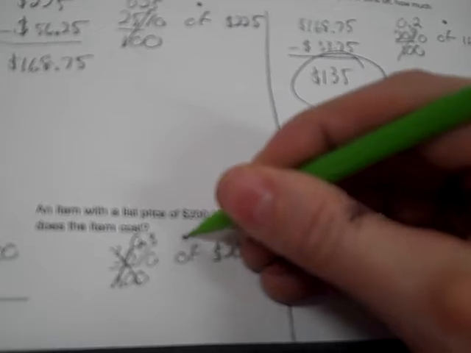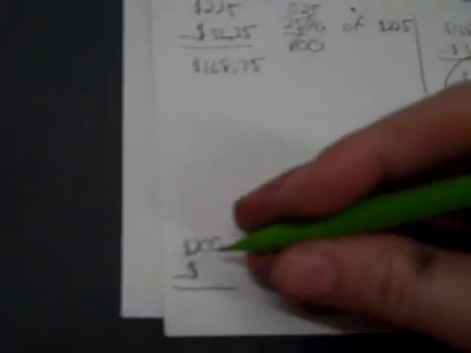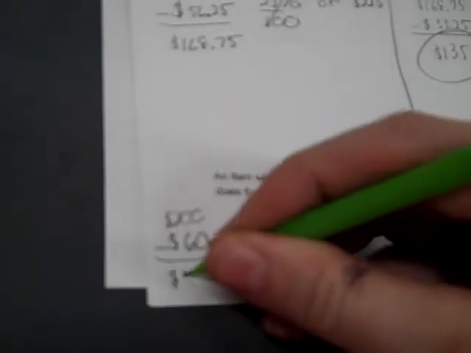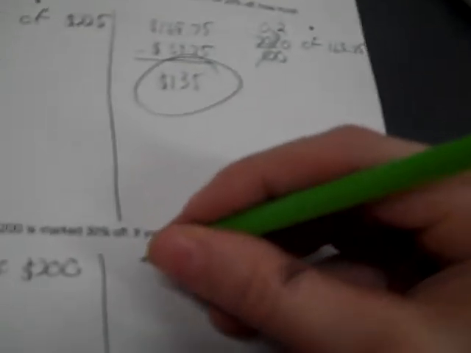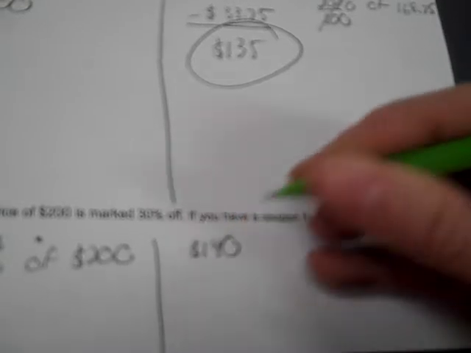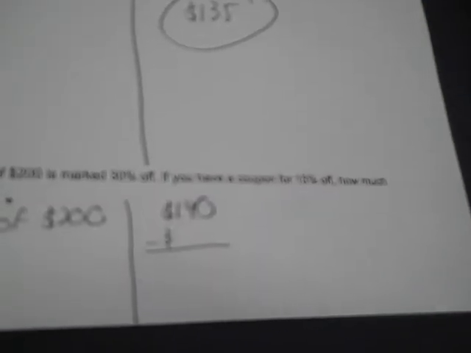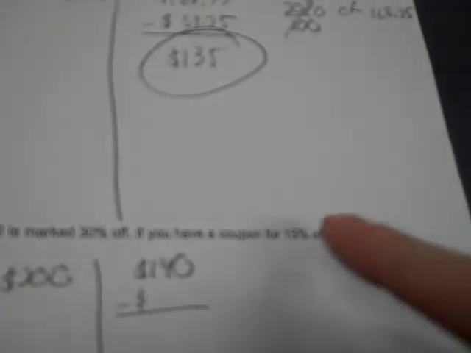And again, of means times. So 0.3 times 200, and $60 is how much I subtract. Okay, so I take 200 minus 60, and that's $140. Now there's another percent we have to deal with. So I drag the 140 since that's what it costs now, and then I subtract again. But I don't know how much money to subtract because that is not money, that's a percent.